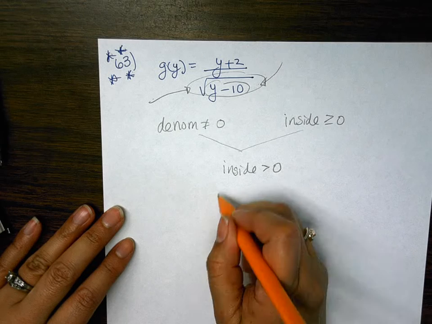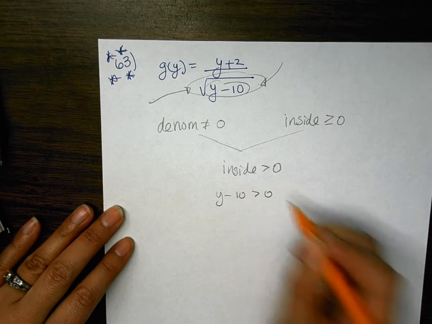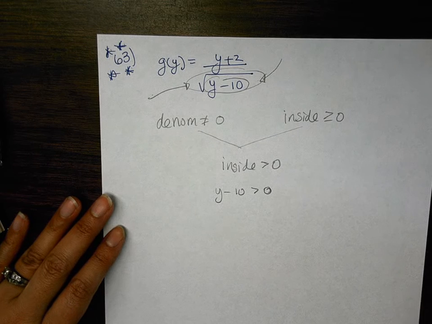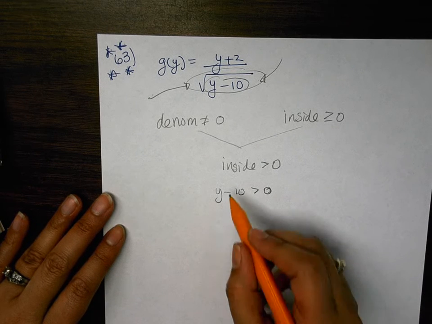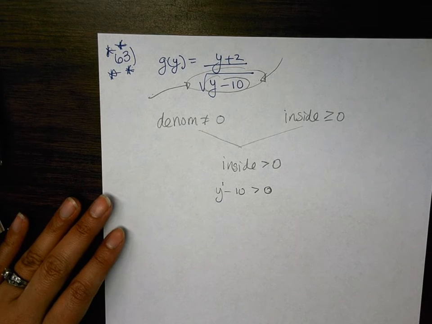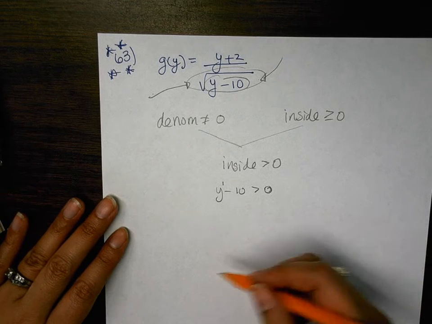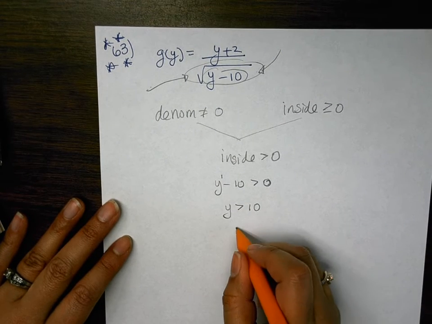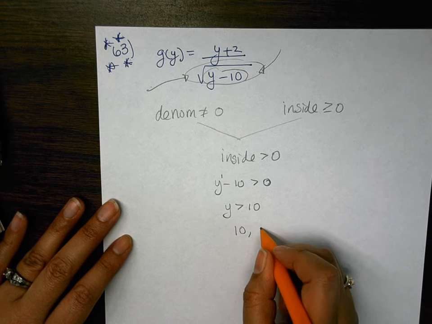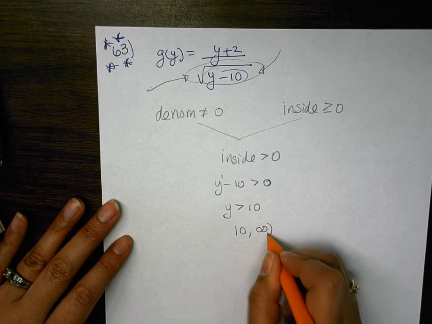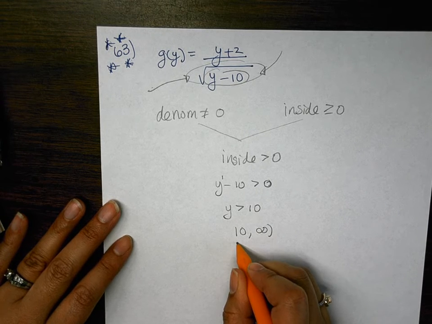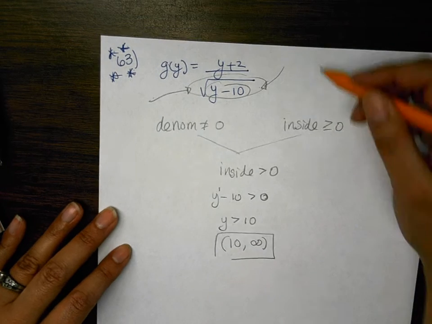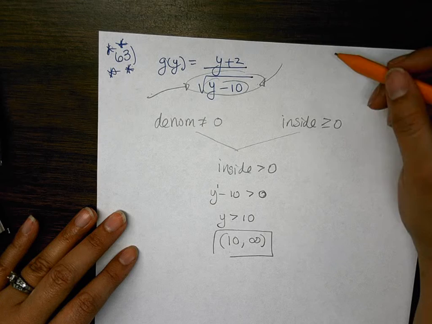So y minus 10 is greater than 0. Do I have to do test values here? There's an inequality, but what's the degree? The degree is 1. Do I have to do test values? No, I just add the 10. Y is greater than what? 10. So how would you write that? 10 comma infinity. And what would be on the 10? Parentheses or brackets? Parentheses.